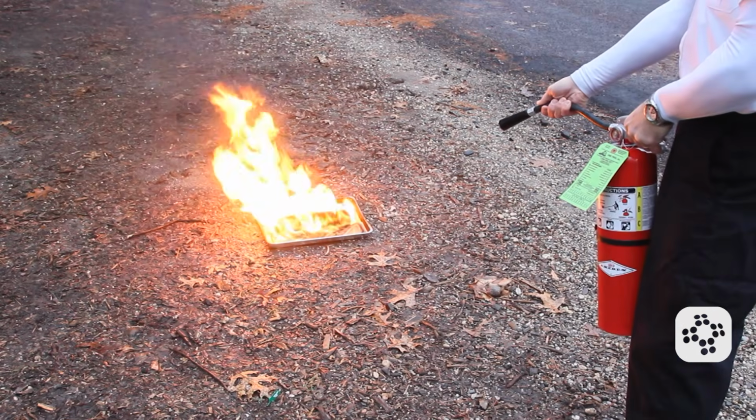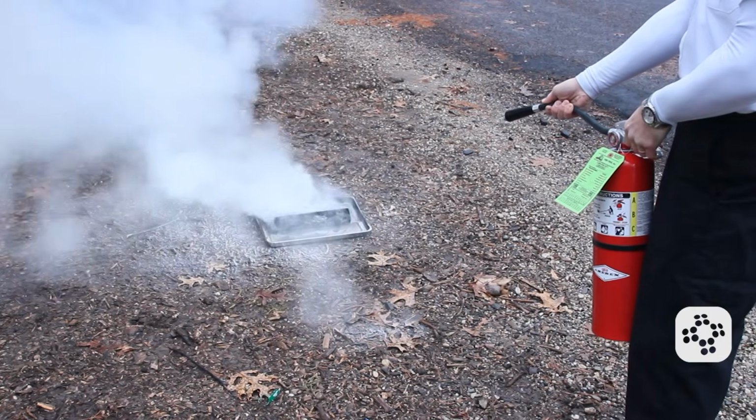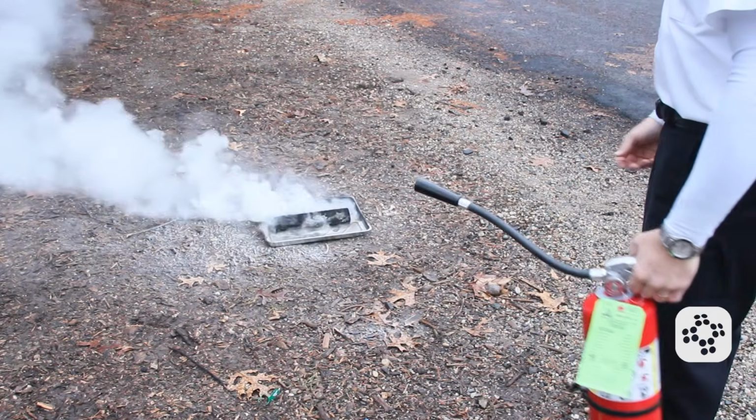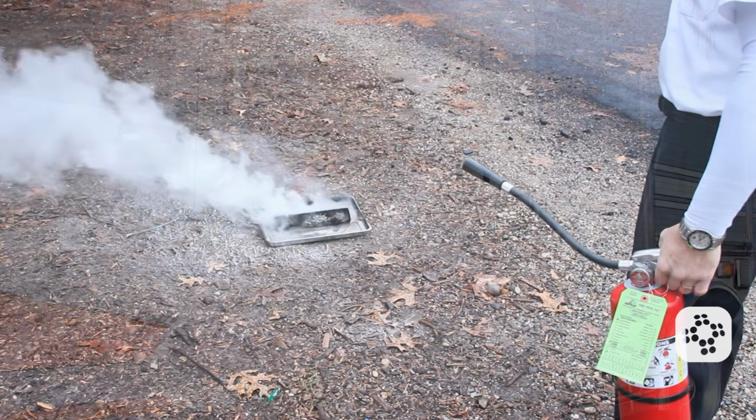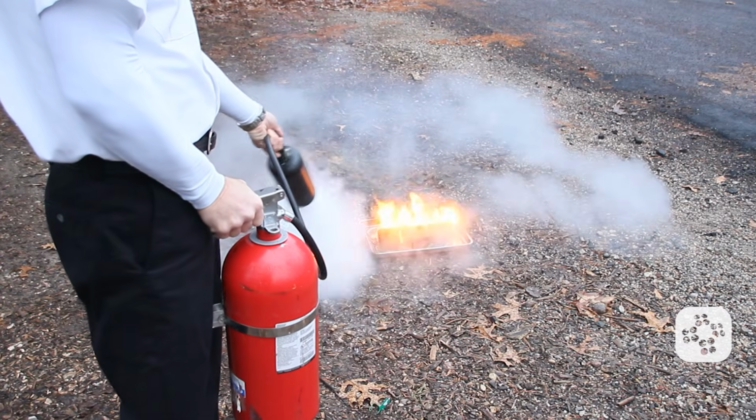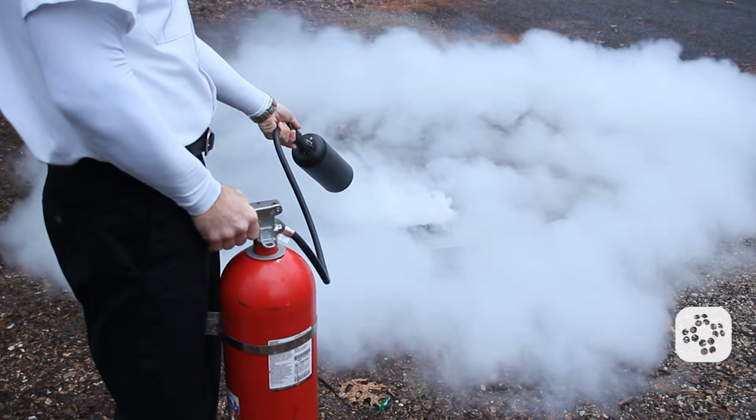The ABC extinguisher is the most common type for general use. This is a multi-purpose dry chemical extinguisher. The ABC type is filled with monoammonium phosphate, a yellow powder that leaves a sticky residue. The disadvantage of this type of fire extinguisher is that it may be damaging to electrical appliances, such as a computer. Another type is a carbon dioxide or CO2 fire extinguisher.